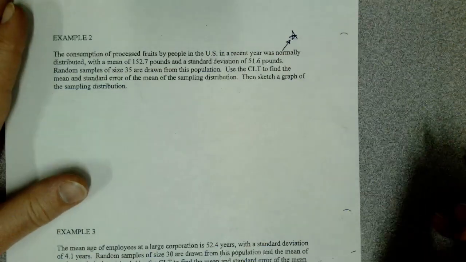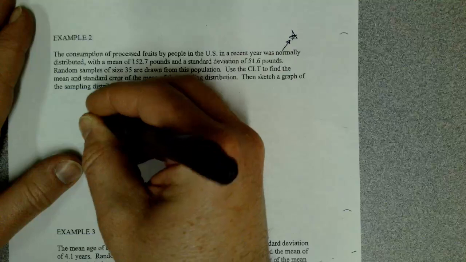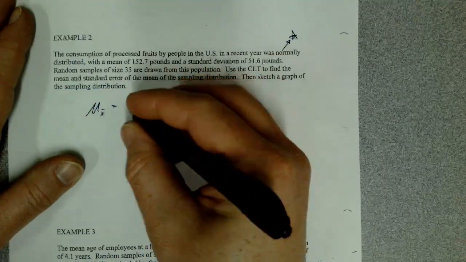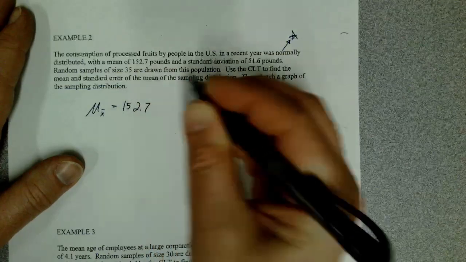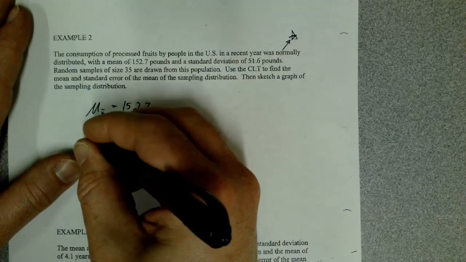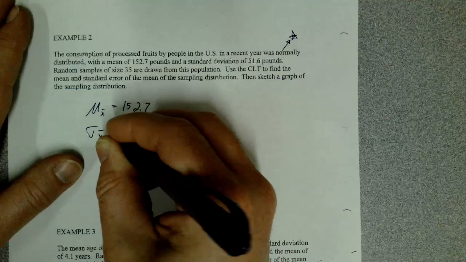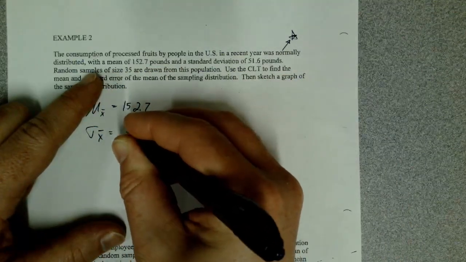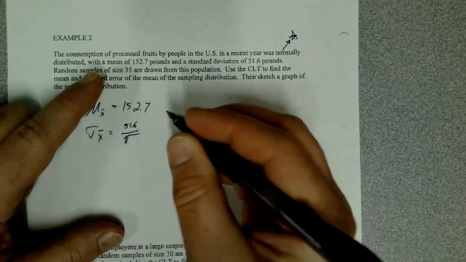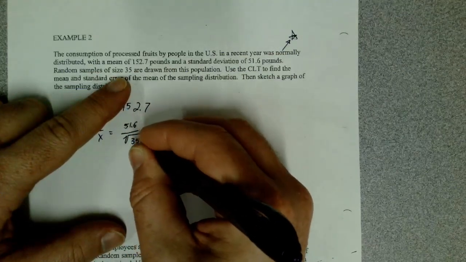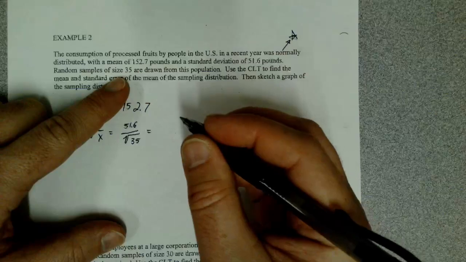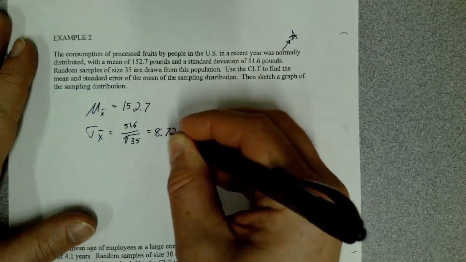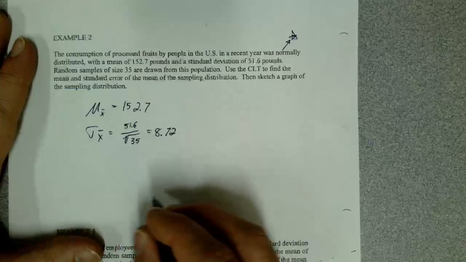Okay, so sample mean, as always, it's the exact same as our normal mean, so still at 152.7. And then our standard error is our standard deviation, 51.6, divided by the square root of our sample size of 35, which should take us to 8.72. Okay. Sketching our graph.